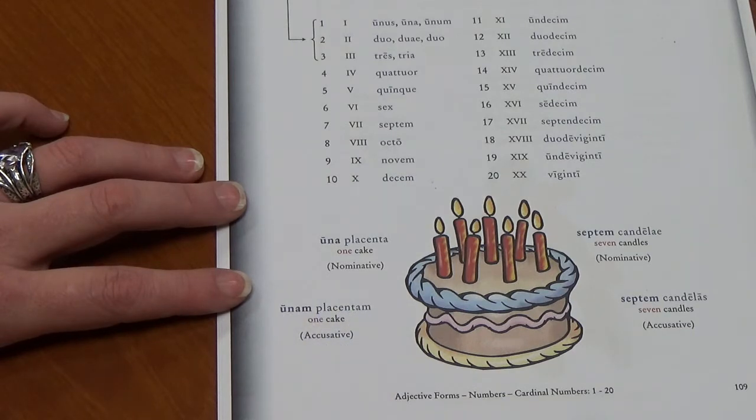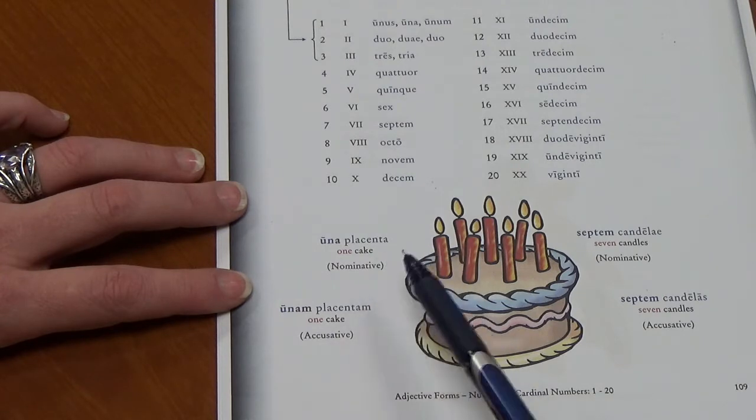Unam placentam, accusative 1 cake. Now let's look at the candles. Septem candelae, septem candelas. So see here, una declines and agrees with the nominative and accusative noun in gender, number, and case. Not always the same ending.